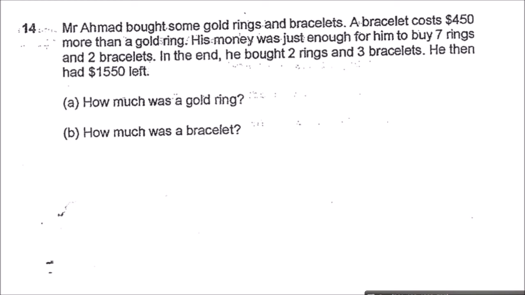Okay guys, question 14. Mr. Ahmad bought some gold rings and bracelet. So a bracelet costs $450 more than a gold ring, and his money was just enough to buy him 7 rings and 2 bracelets. So in the end, he bought 2 rings and 3 bracelets, and he had $1,550 left. So guys, I think this question is a bit trickier. So we will start off with this line. Okay, a bracelet costs 450 more than a gold ring.